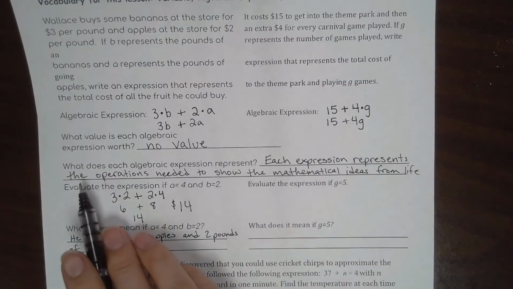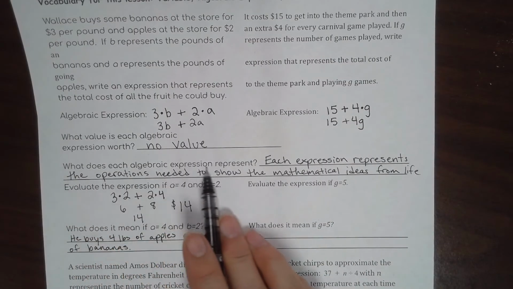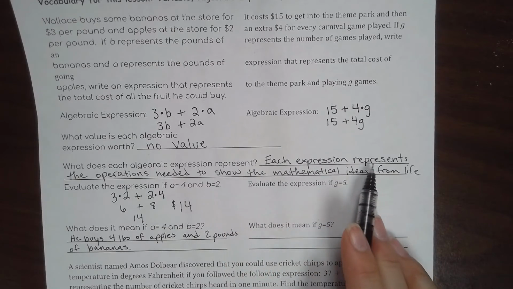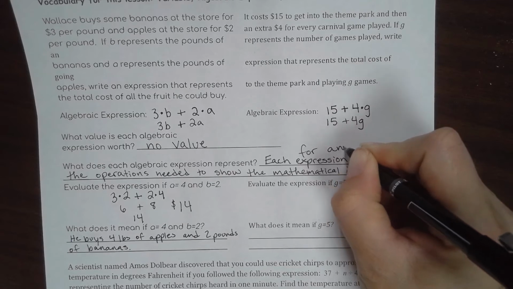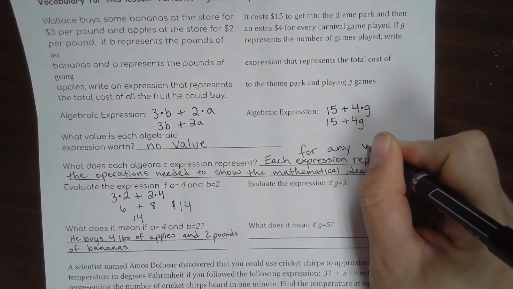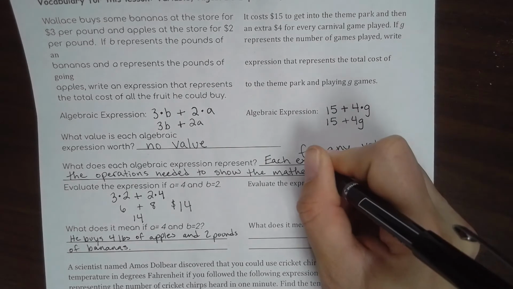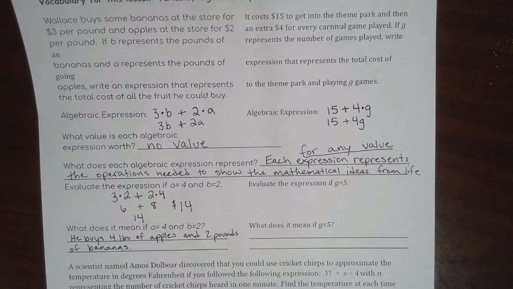So, right here, I want to add something. It says, what does each algebraic expression represent? It represents, for any value. So, that's important to note. For any value.